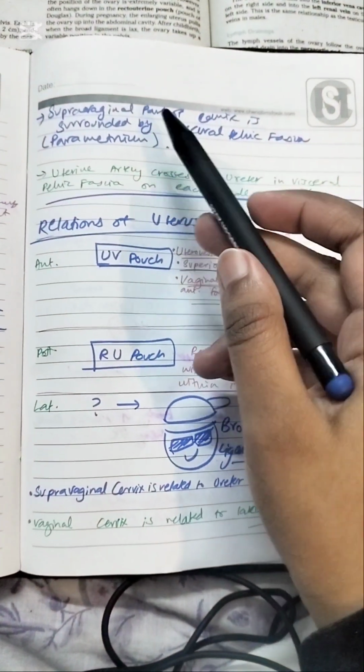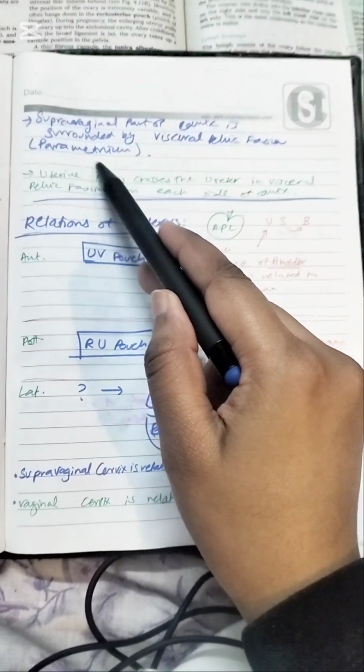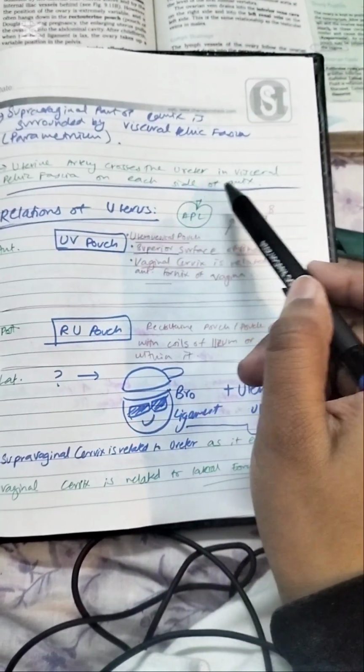So, the supravaginal part and the vaginal part of the cervix. The supravaginal part of the cervix is surrounded by visceral pelvic fascia, or the parametrium. The uterine artery crosses the ureter in the visceral pelvic fascia on each side of the cervix.